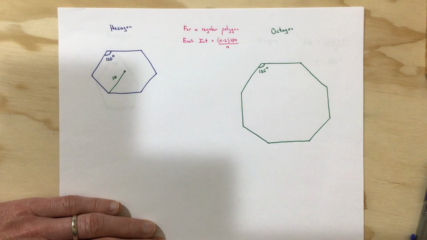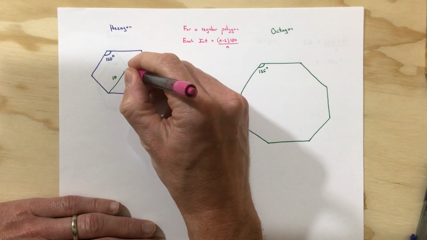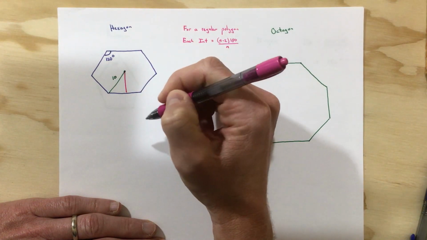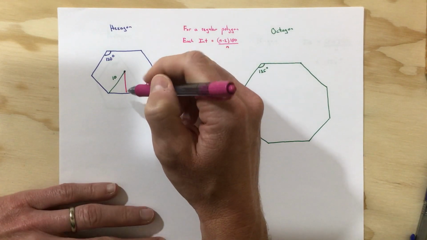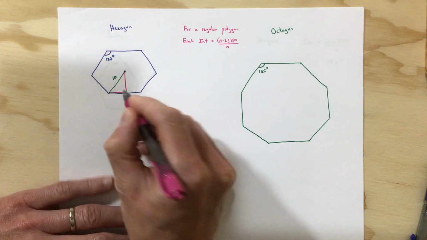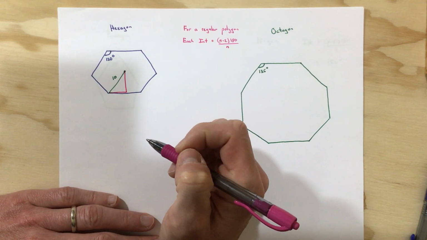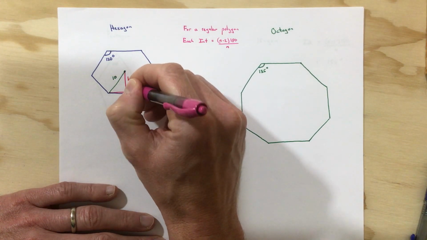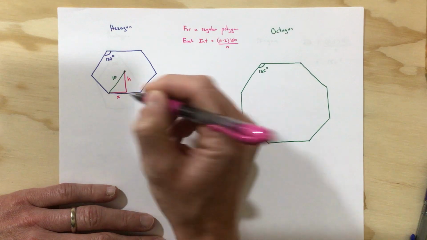I'm going to find the apothem, which is the perpendicular distance from center to side length, or the shortest distance to the center from the side. And I'm also going to find this. In all these videos, I'm going to eventually draw that same little bitty triangle. I'm going to call that h, because it's kind of the height of the triangle. I'm going to call that one x.